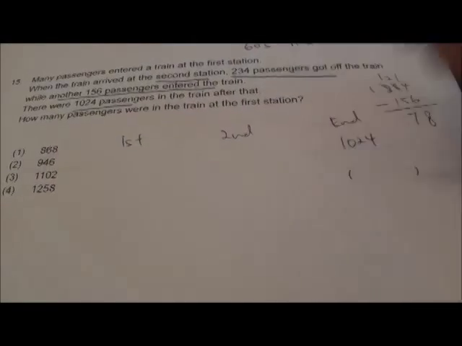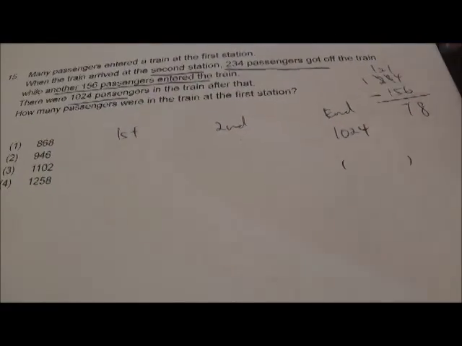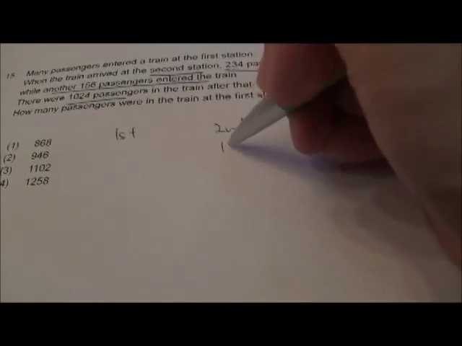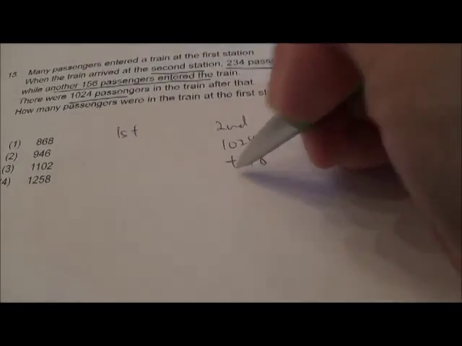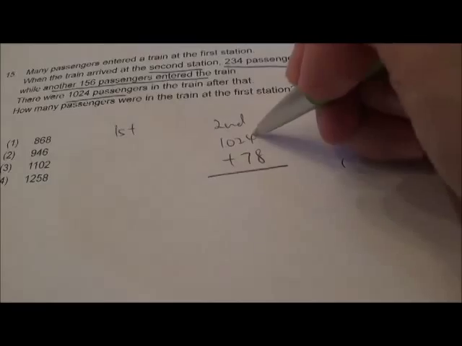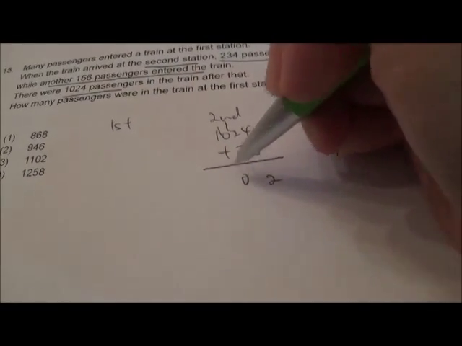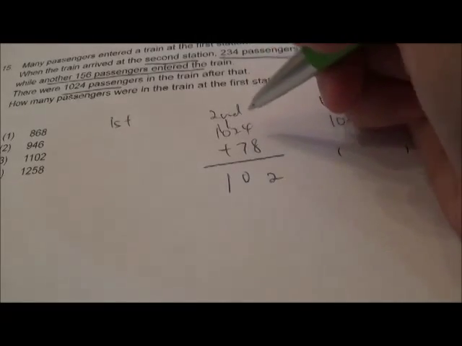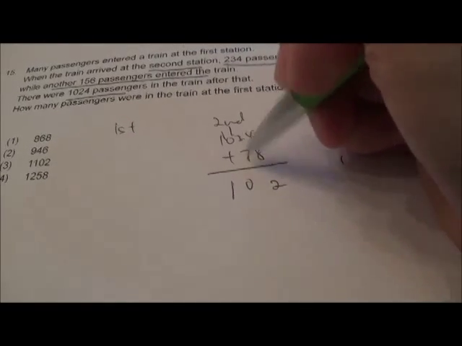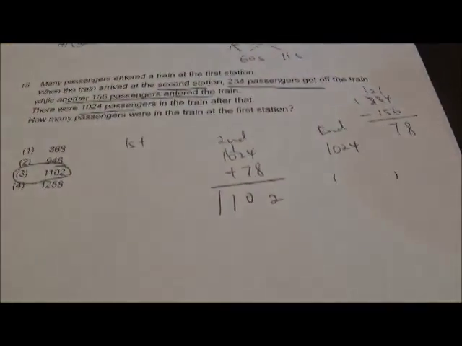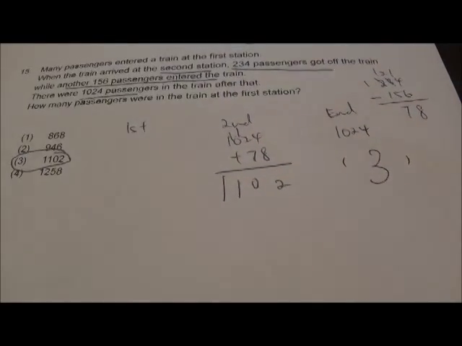So initially there must have been more people than at the end. So it will be 1024 plus 78. Alright, so 8 plus 4 is 12, 10, so 1102. So at first, there must have been 1102 passengers.